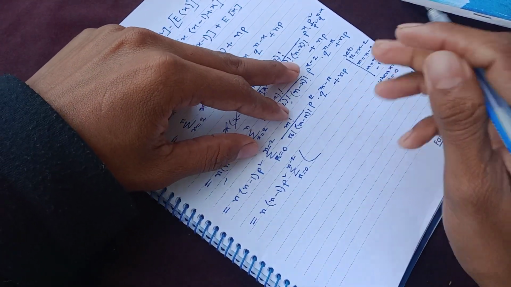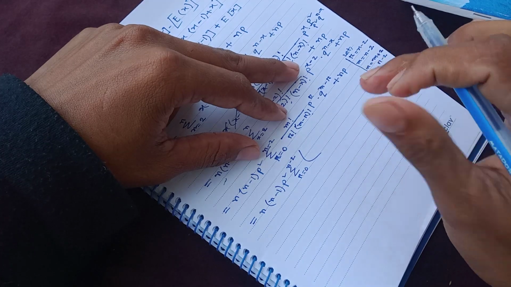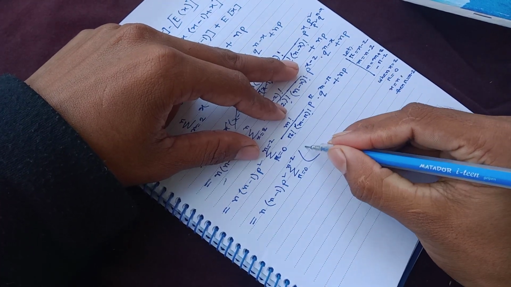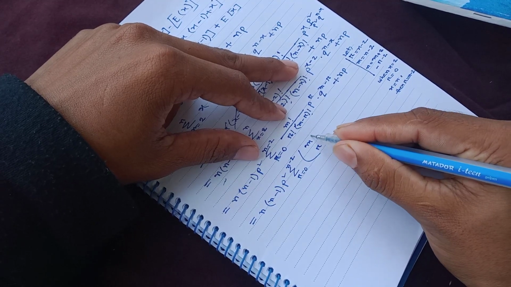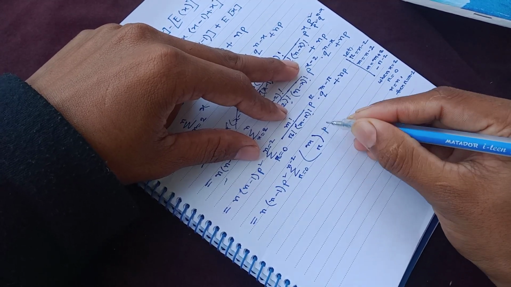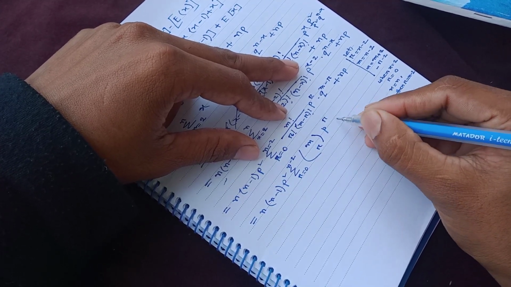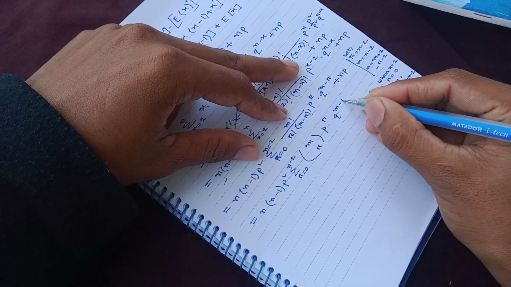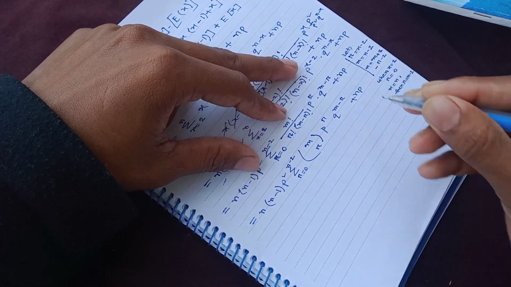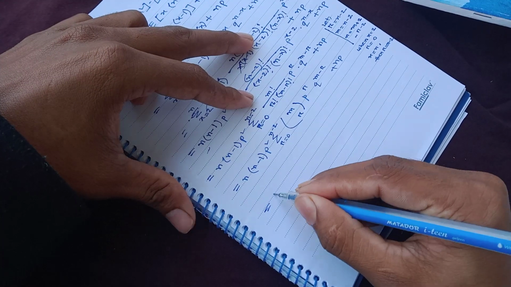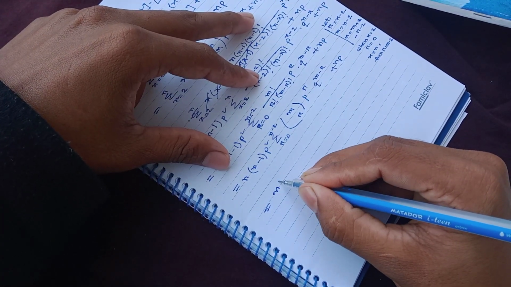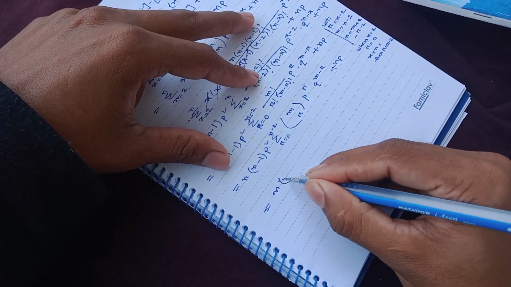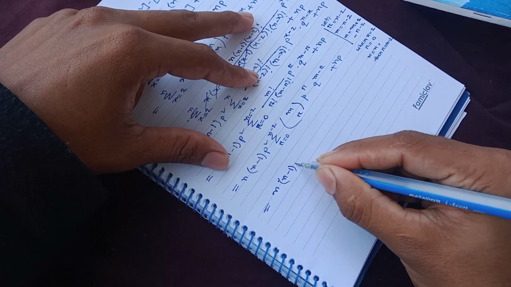We have to convert this term into binomial form, so then we get m combination r, p to the power r, q to the power m minus r, plus np, equals n into n minus 1 p square.